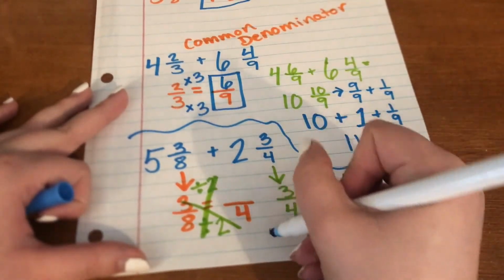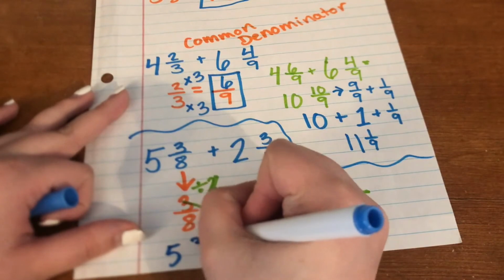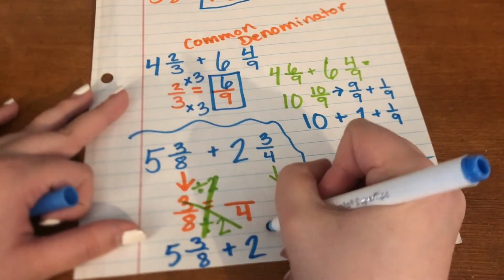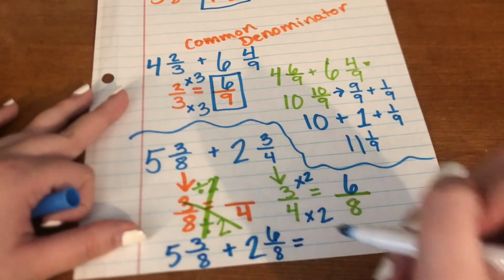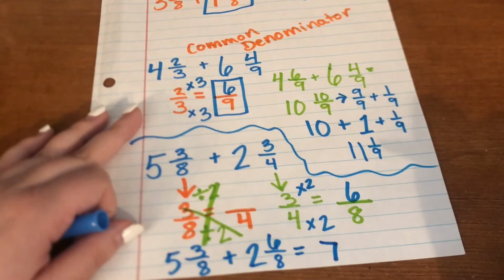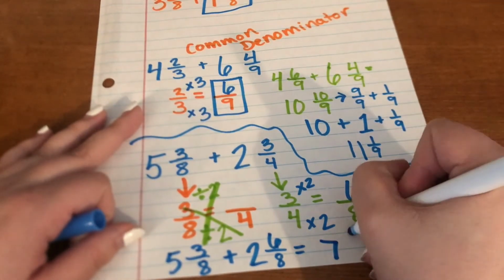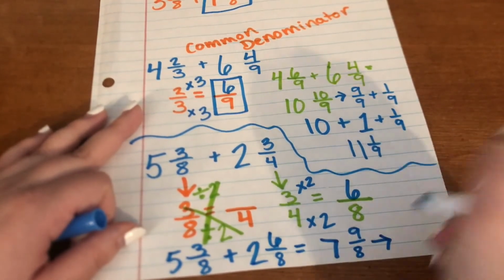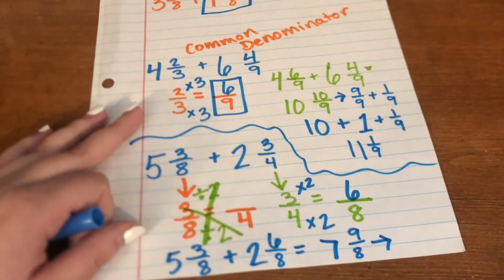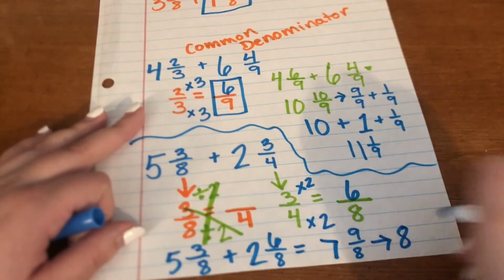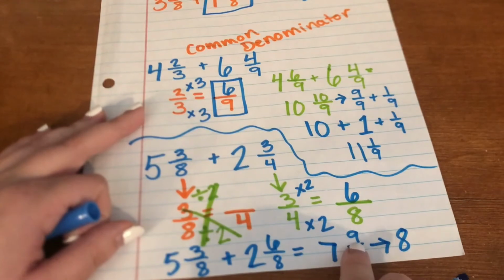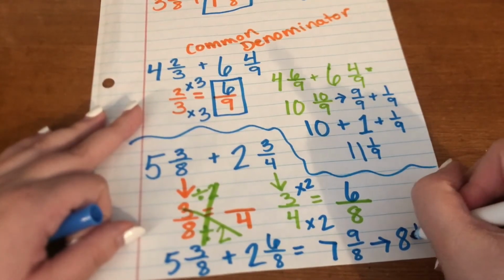So now my new problem is 5 3/8 plus 2 6/8. And now I can add that. 5 and 2 makes 7. 6 and 3 makes 9/8. And I can simplify 7 and 9/8 because I can pull one group of 8/8 out to give me one extra whole, to have 8 wholes in total. And 9, take away that 8, would leave me with 1/8.